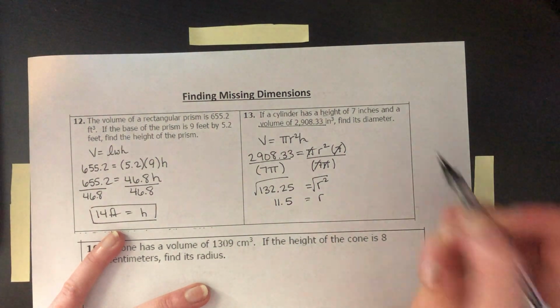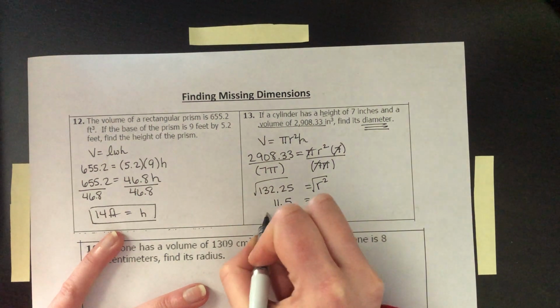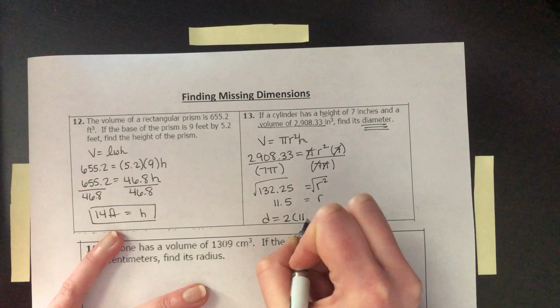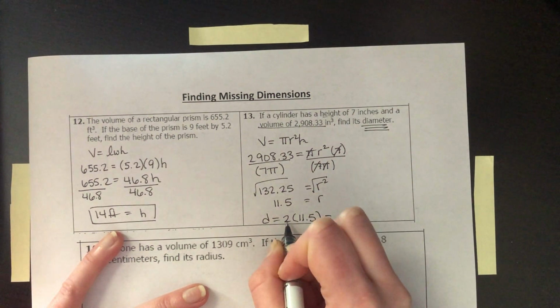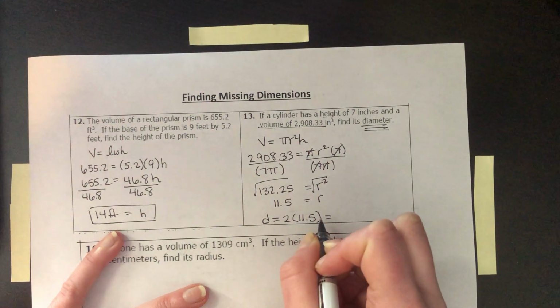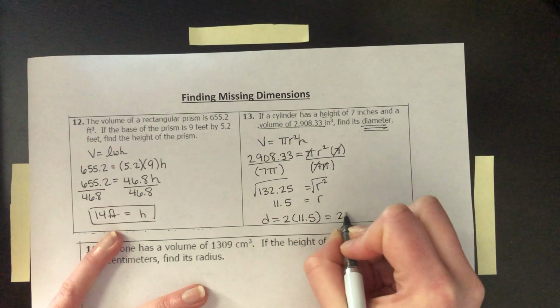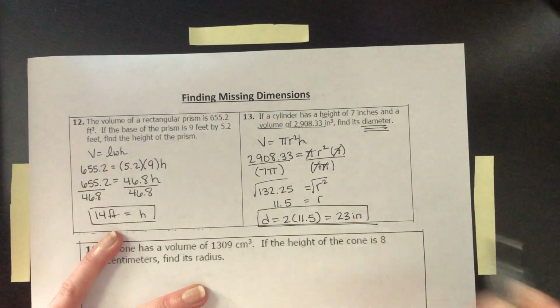But we're not done. It wants diameter. So to get diameter, we double the radius. So 11.5 times 2, or 11.5 plus 11.5, we get a diameter of 23 inches. This is my final answer.